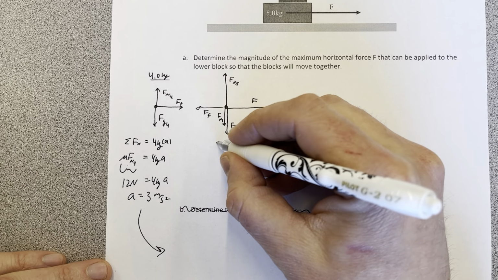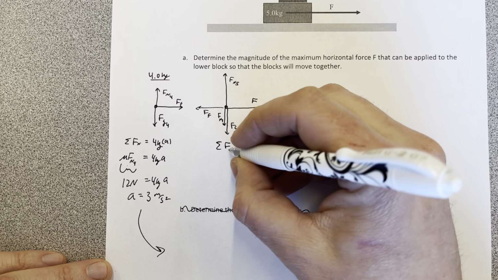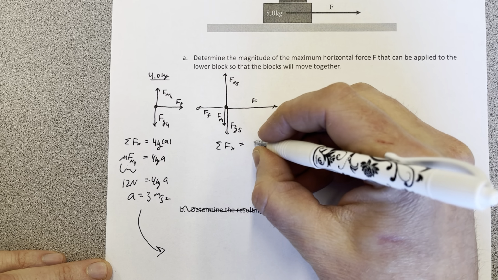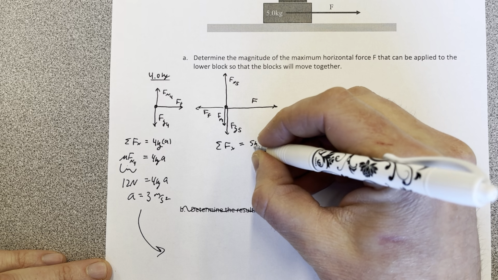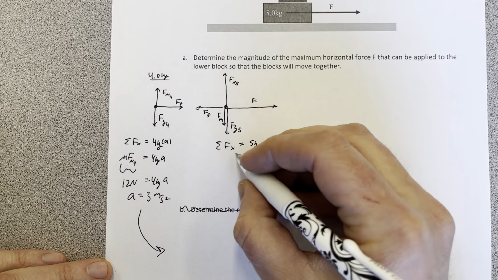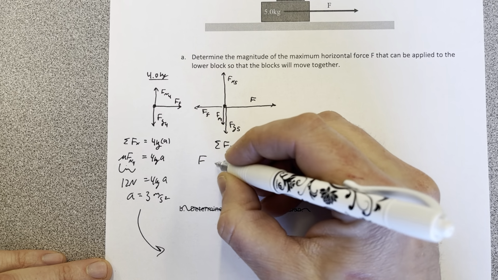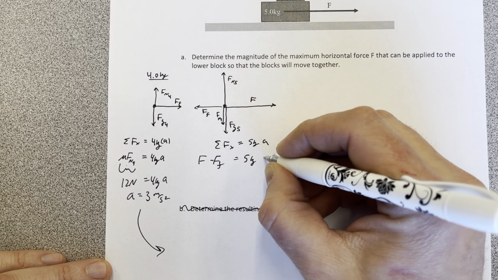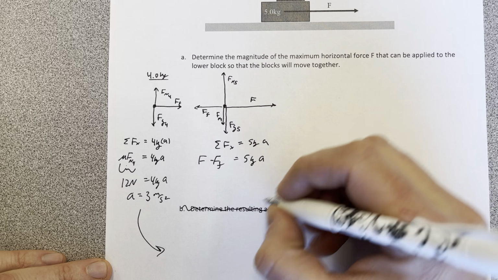All right, so sum of the forces in the X direction for F is 5 kilograms times A. So it's F minus the force of friction equals 5 kilograms times A, which we now know.